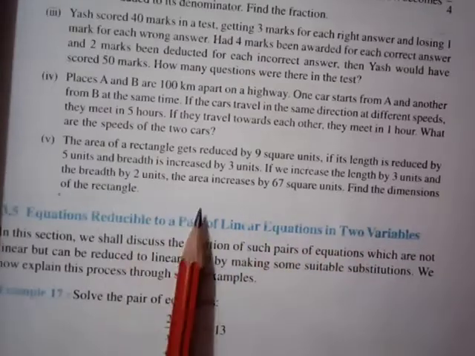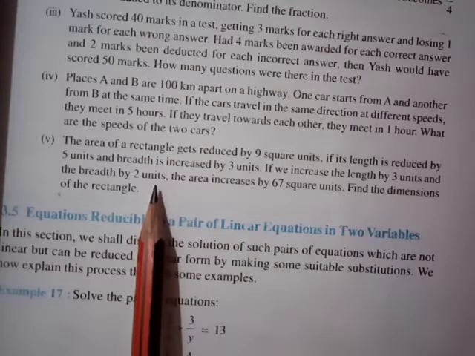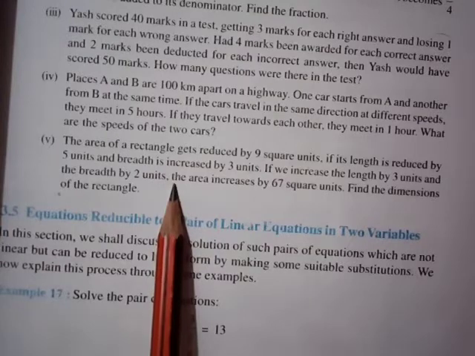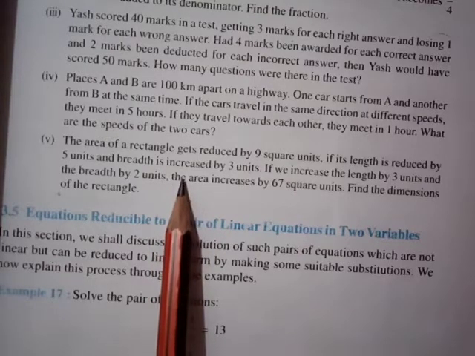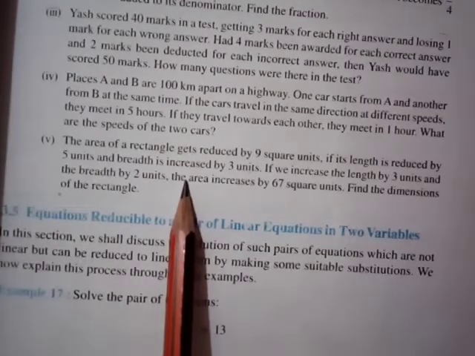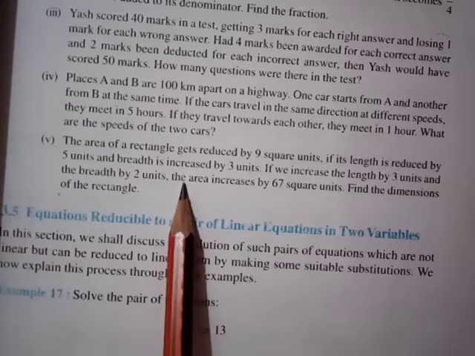Find the dimensions of the rectangle. This question you will do on your own, but I have another similar question for you. See that question and try to understand it, and I hope you will solve it on your own. If you face a problem, then I will send you the solution for this question.